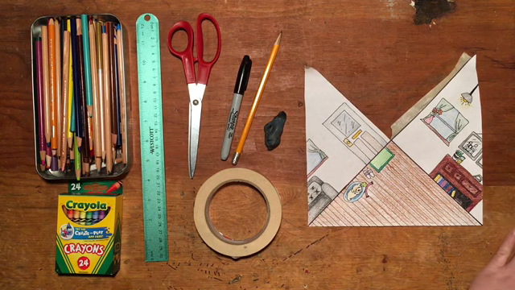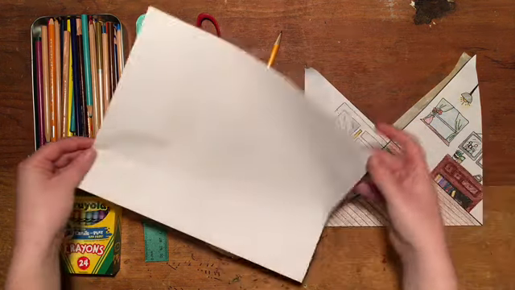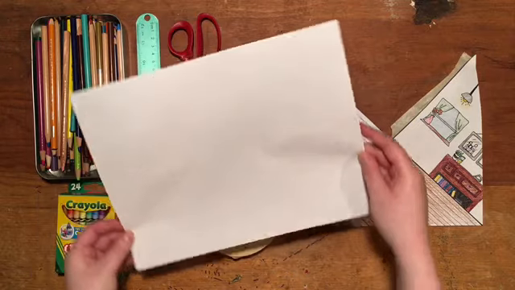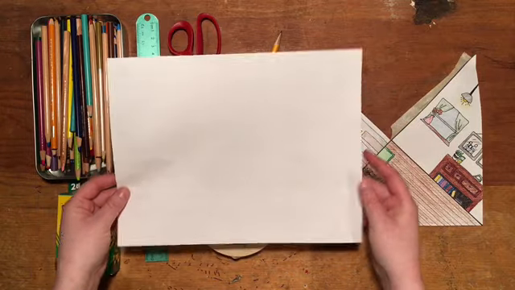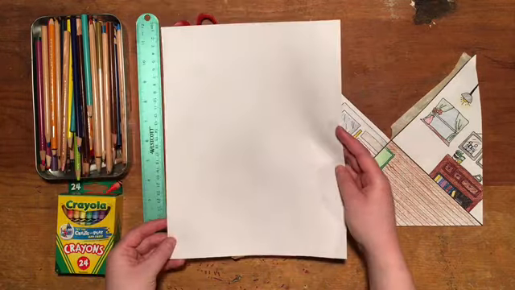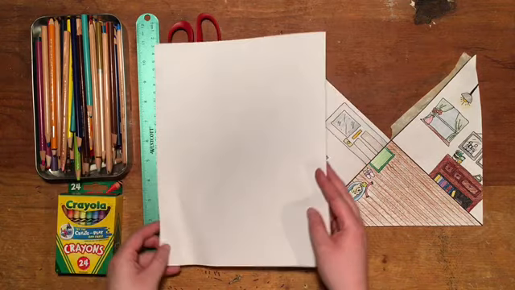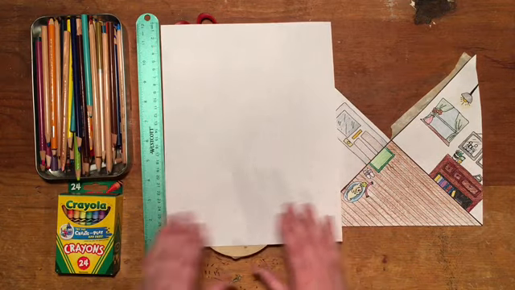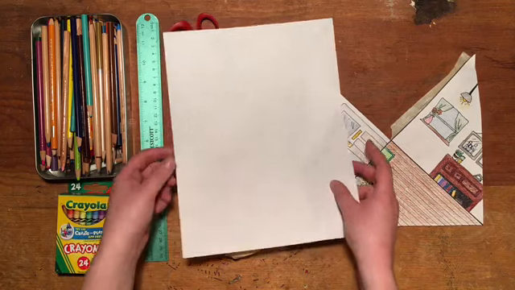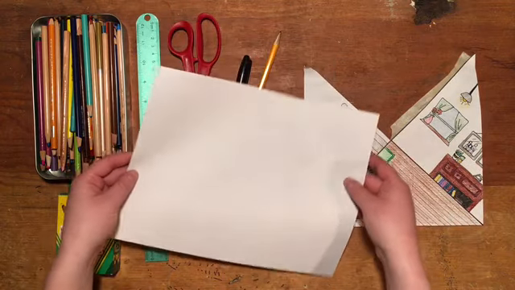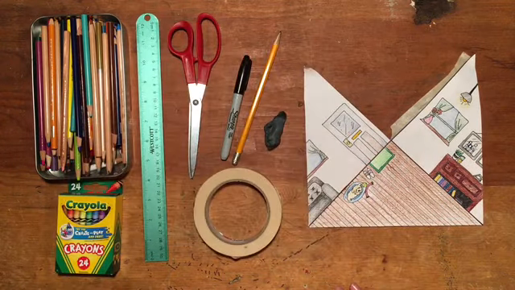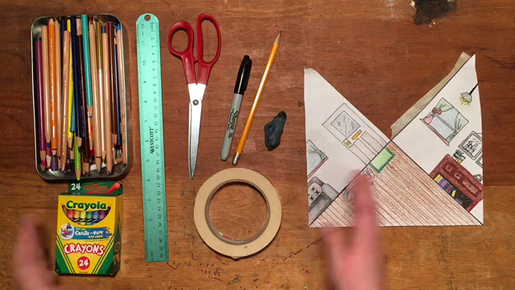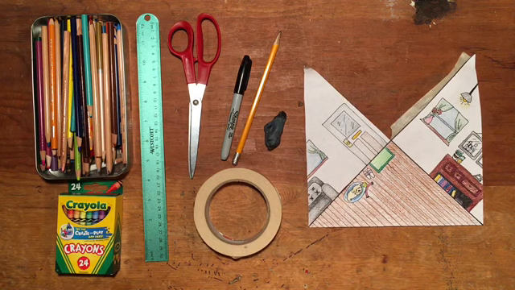We'll also be needing our canvas or our blank white piece of paper. I'm just using copy paper, but you can use sketchbook paper or any other paper you have available. It can be larger or smaller. Again, whatever materials you have available to you. So if you want to pause the video, gather these materials, then we'll get started.